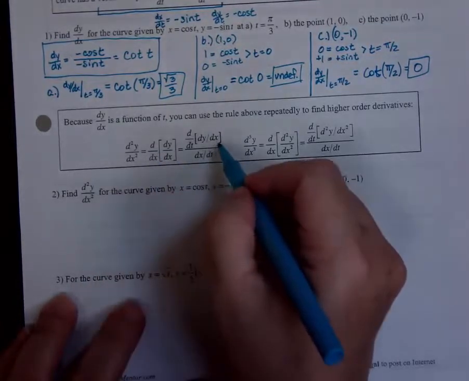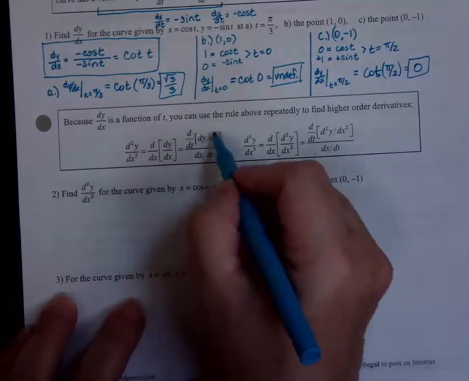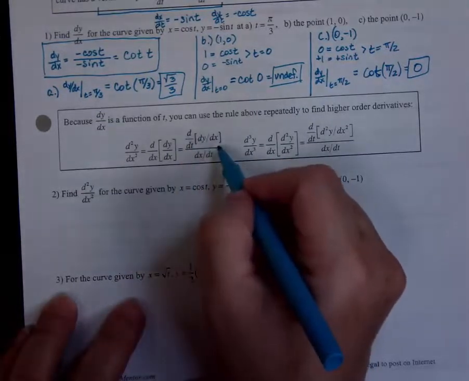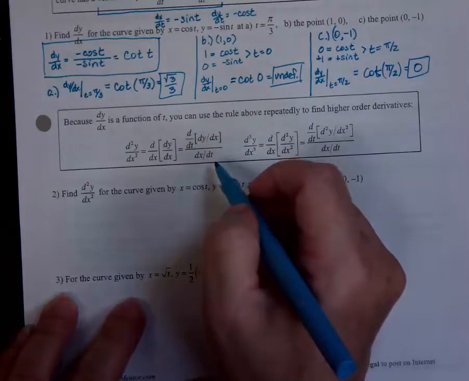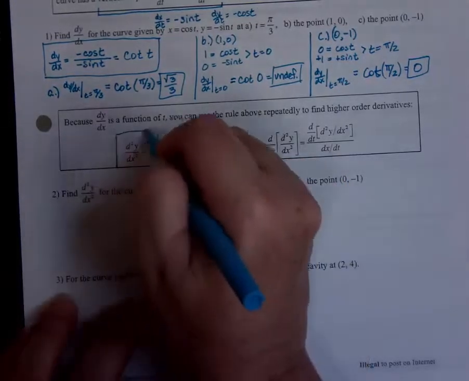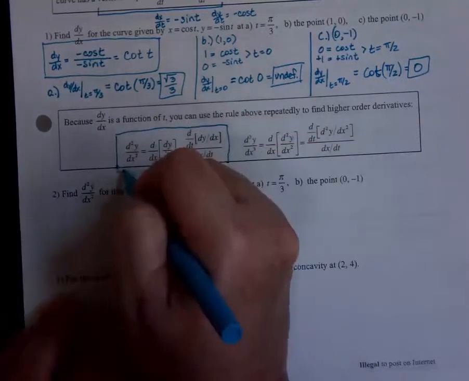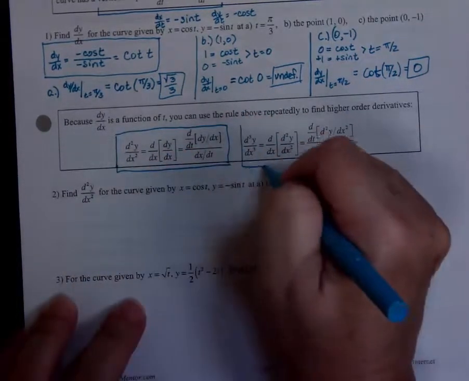And look what it tells you to do. It says take the derivative of your dy/dx, but then divide it by dx/dt, which is kind of a strange thing to do, but this is what makes it work. So box this in, please. And box the next one in.